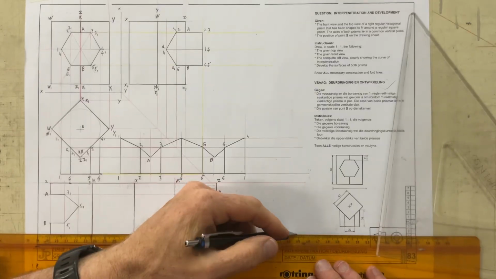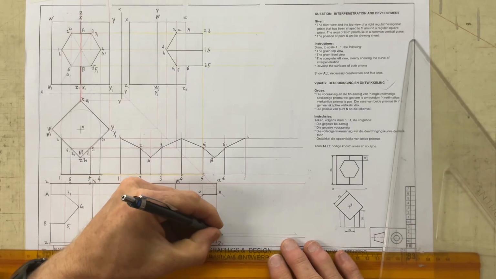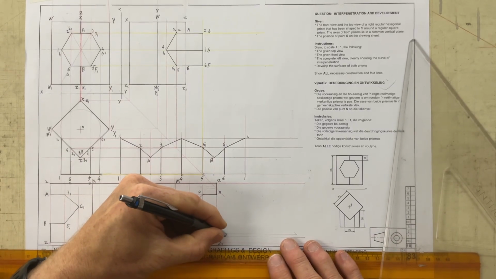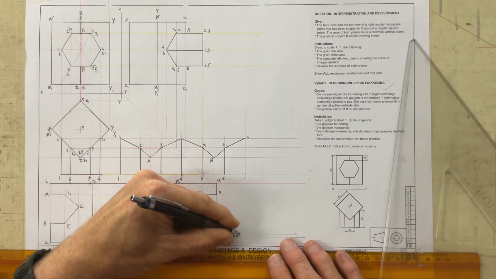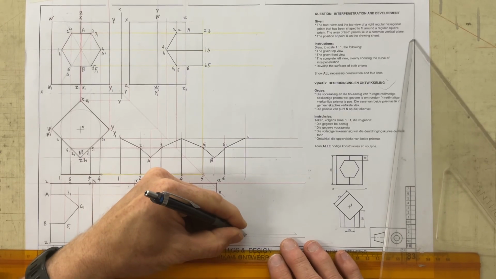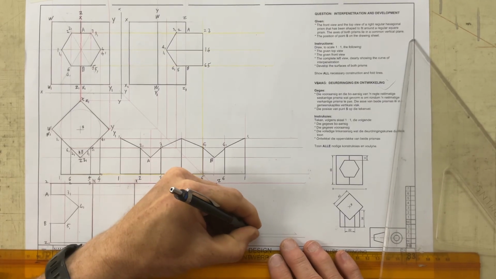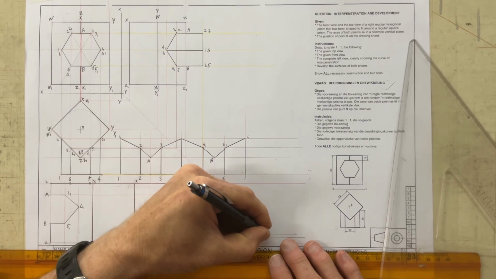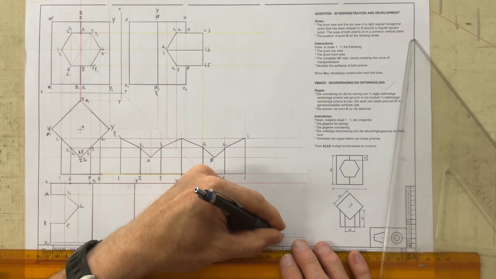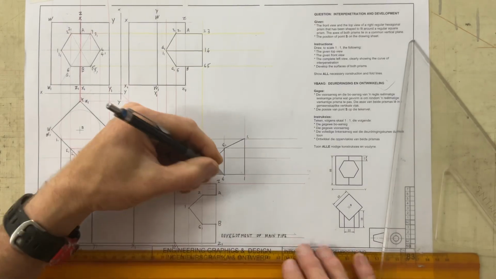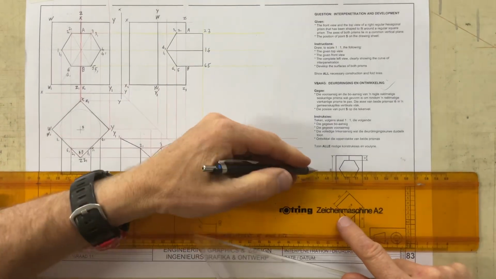Let me do that over here. Development of main pipe. Take it over here.